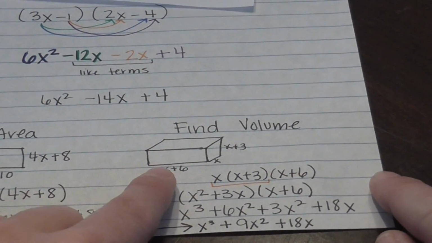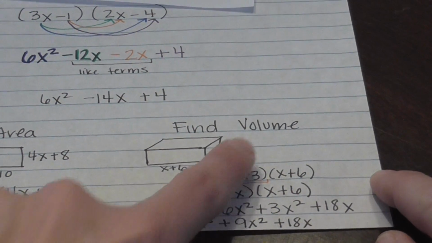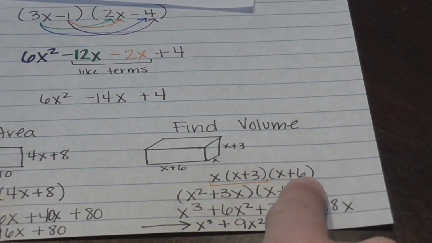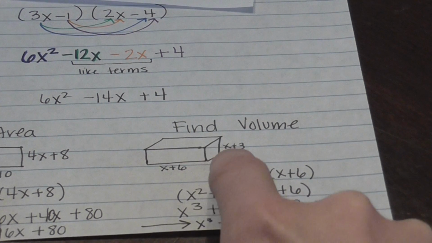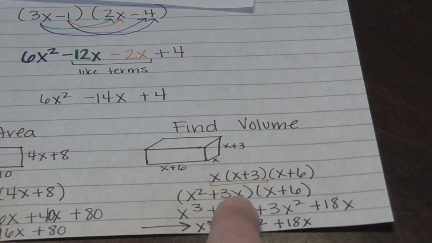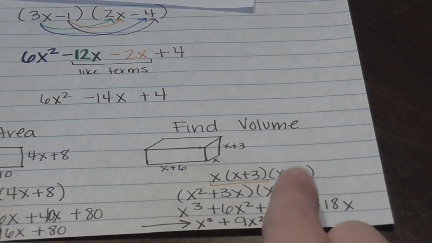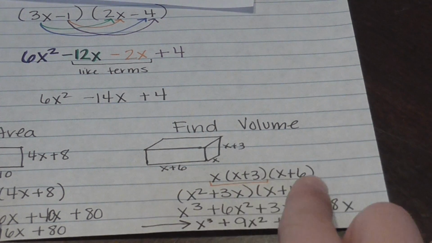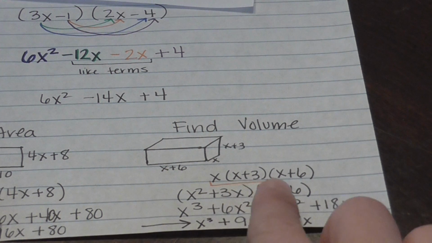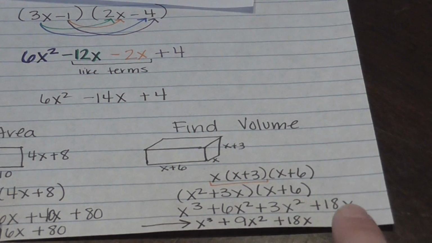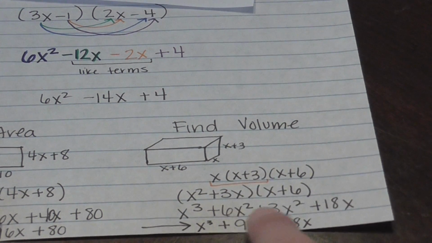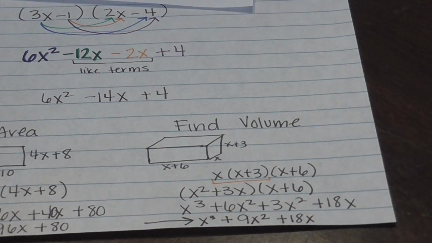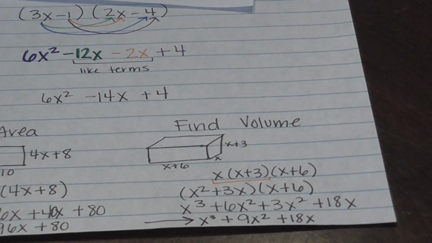To find volume, however, I've got to multiply base times width times height, length times width times height. So I write all three of them together, and I'm going to multiply these two first because that's just easy distribution. That's x squared plus 3x. Now I'm going to multiply the two polynomials. So x squared times x squared, times 6, 3x times x, and 3x times 6. So I combine my like terms right here, and I end up with x cubed plus 9x squared plus 18x.